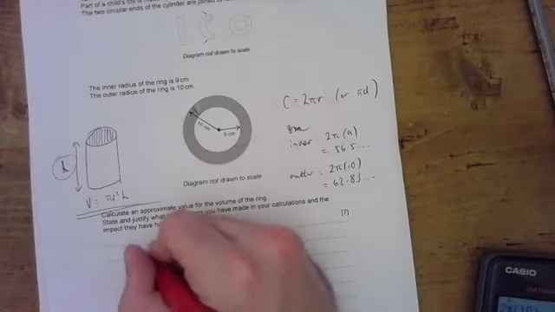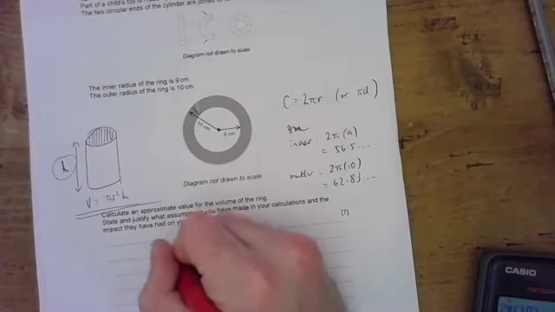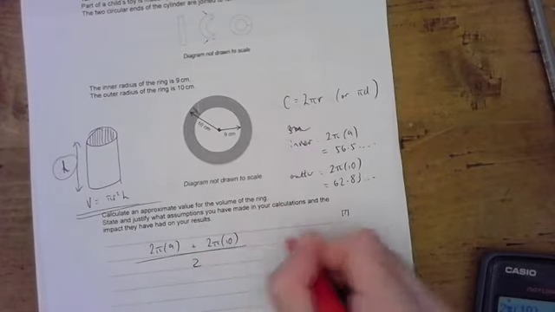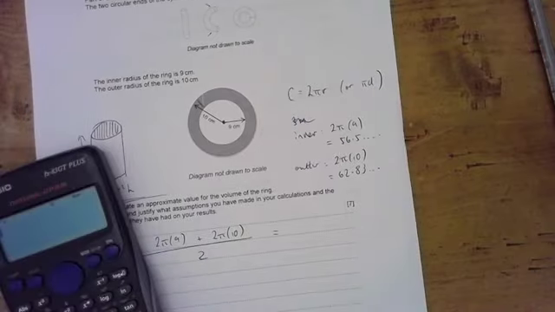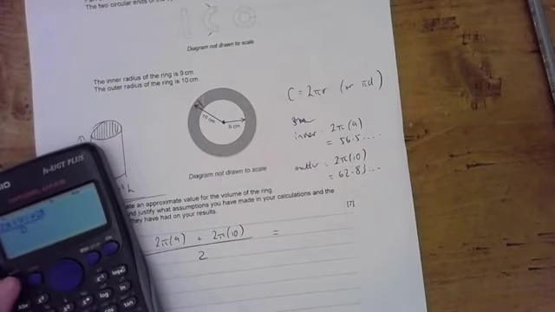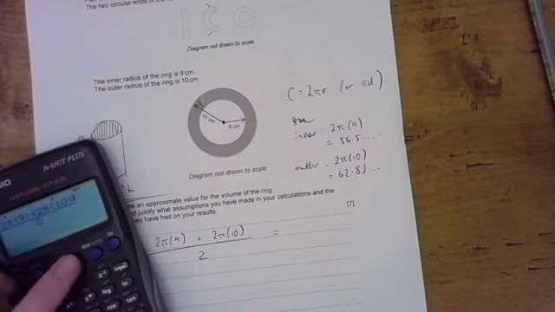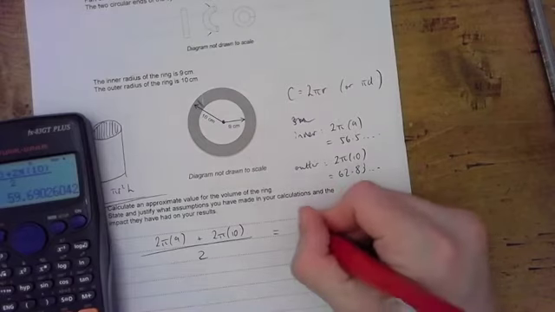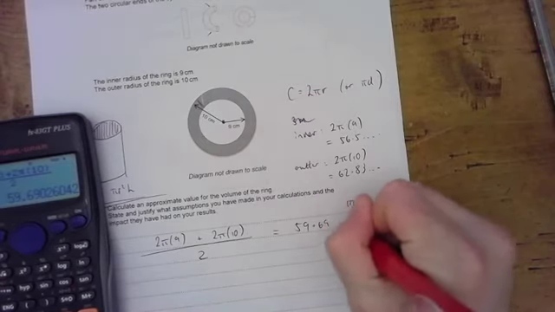So, I'm going to do 2 pi brackets 9 plus 2 pi brackets 10, and I'm going to divide that by 2. So, 2 pi brackets 9 plus 2 pi brackets 10 divided by 2 comes to an answer of 59.69 blah blah blah.